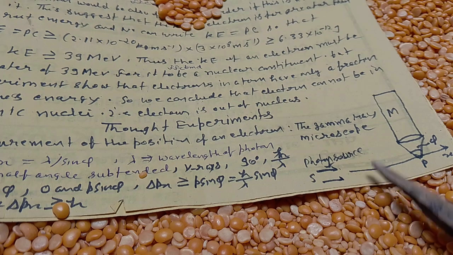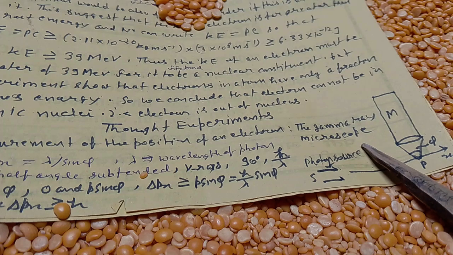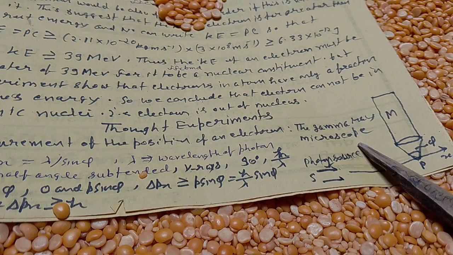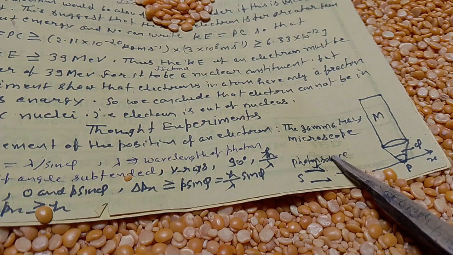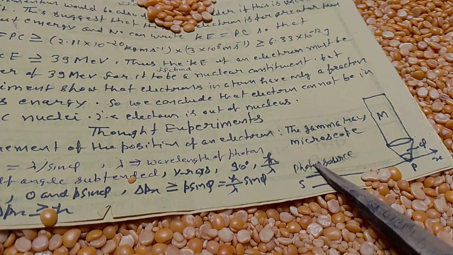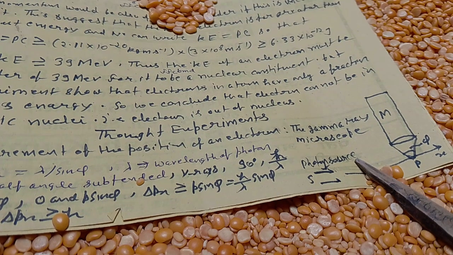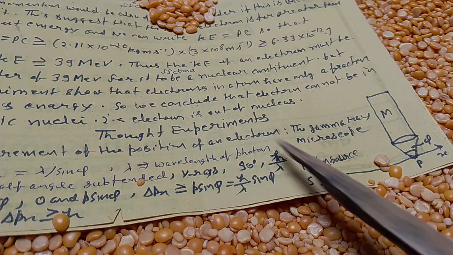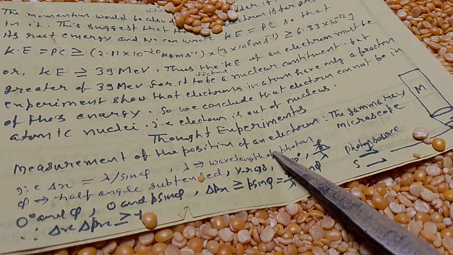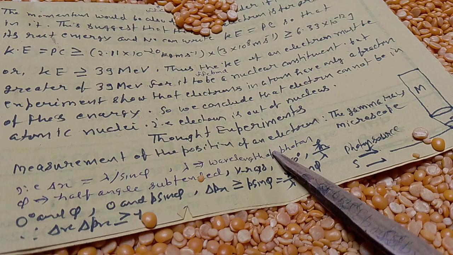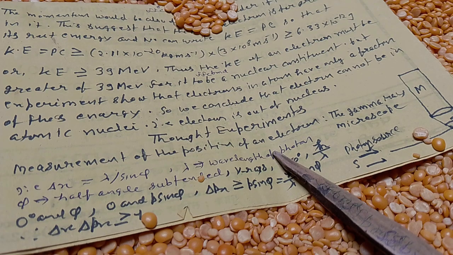Electrons travel in the positive x direction in the form of a well-defined monoenergetic beam. That is, the velocity of the electron is known exactly. The position of an electron can be located by observing the light, that is photons, scattered by the electron into the microscope.